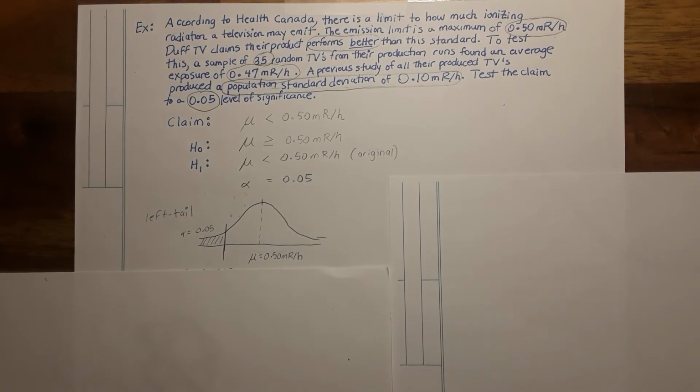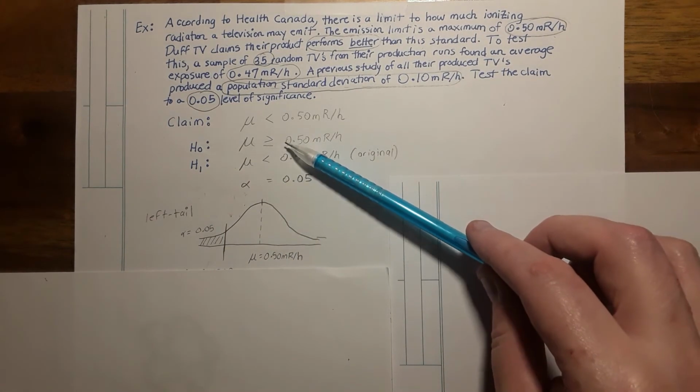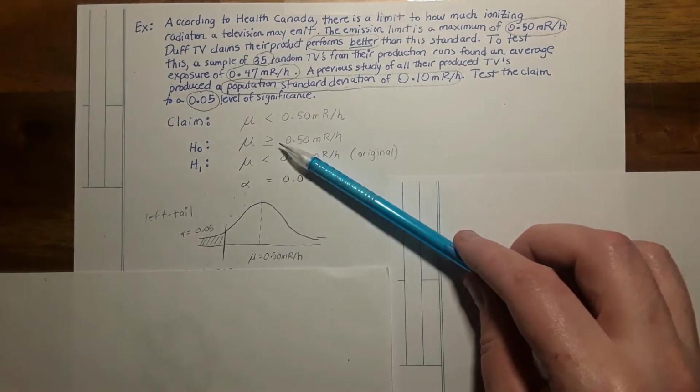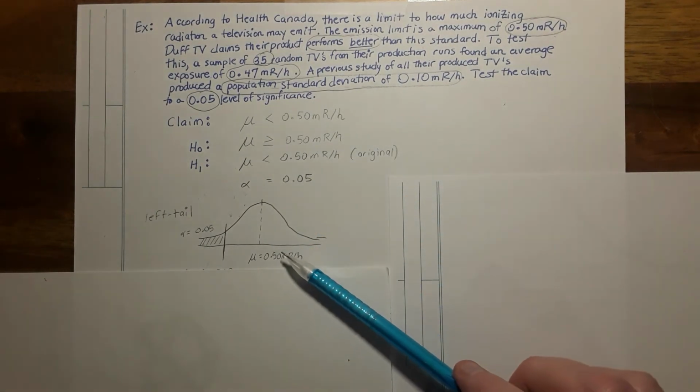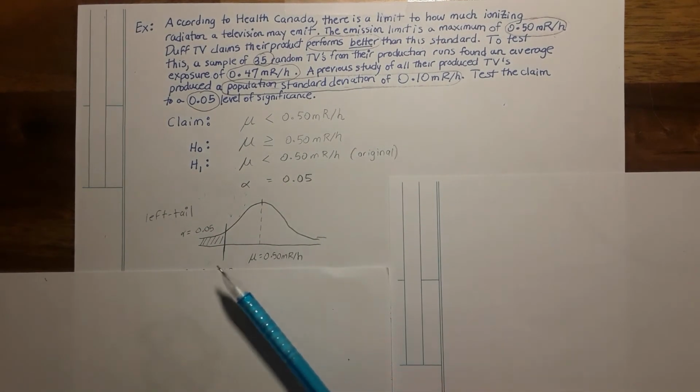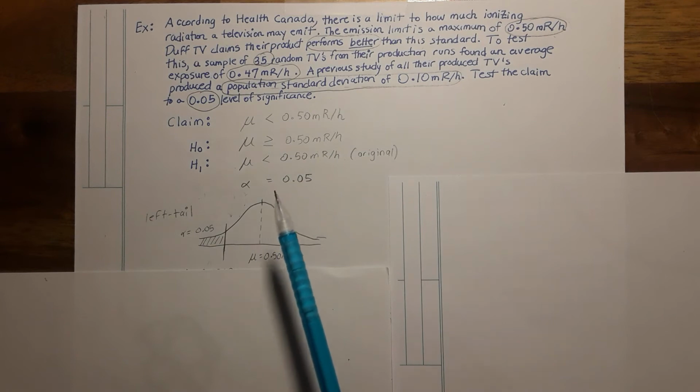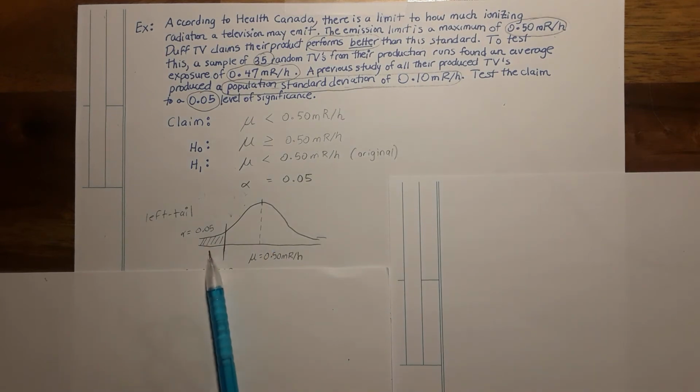Remember, you only ever sketch and only ever test the null hypothesis, regardless of whether it is the original claim or not. So, if greater than or equal to 0.5 milliröntgens per hour is fine, the only place on this distribution that will allow us to find a sample that will reject the null hypothesis is if we find a value that is significantly less than 0.5 milliröntgens per hour.